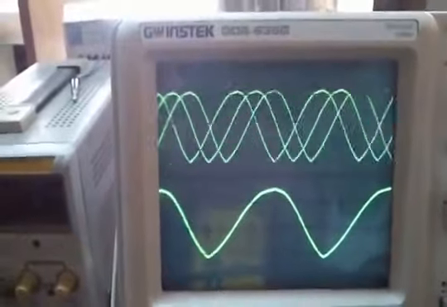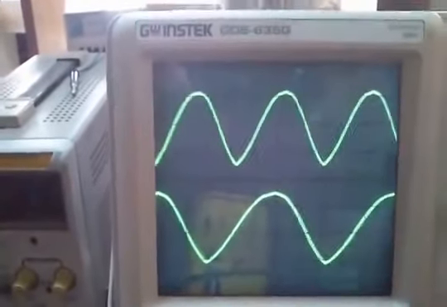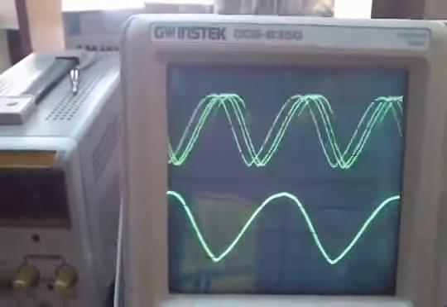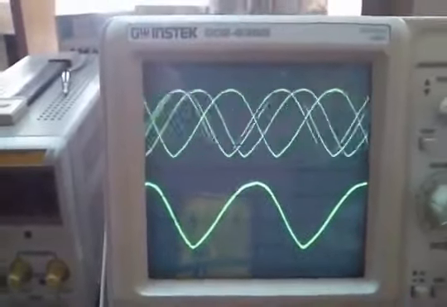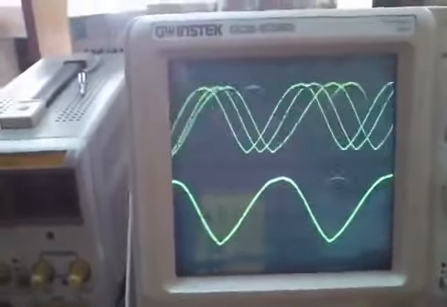So after proper filtering, we have found that the receiving side signal almost looks like our input sine wave signals. So the TDM system successfully works.